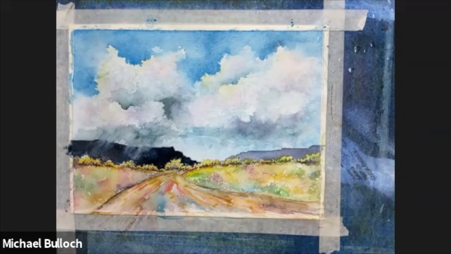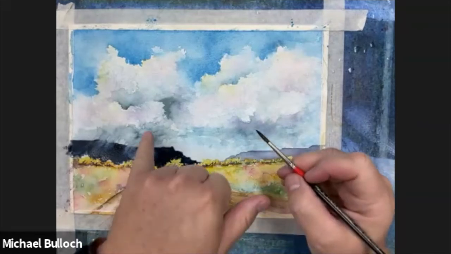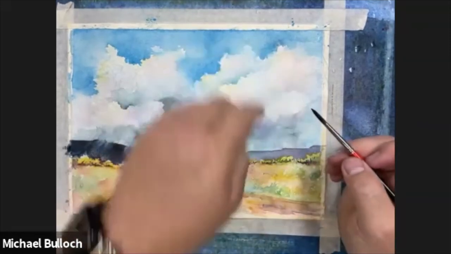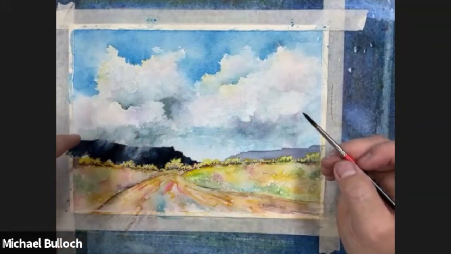So I want to come over here and just grab a little. I want this to be a little, and well, let me finish the thought. I want this to be a little darker. And I may come in and add a little more dark to that as well.